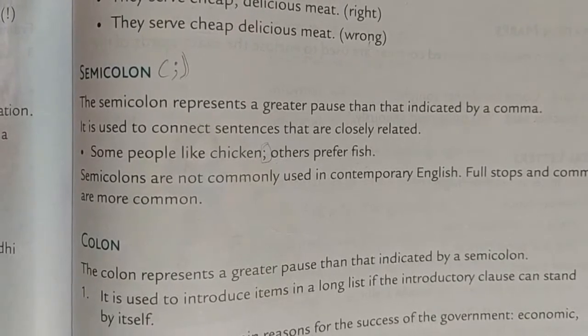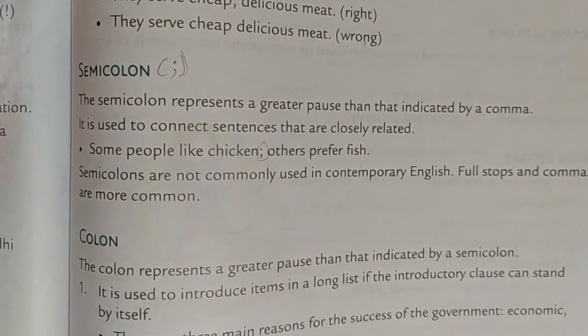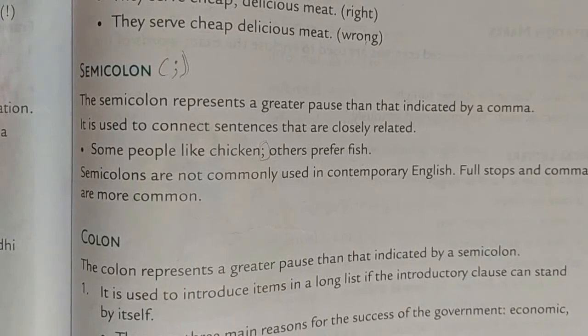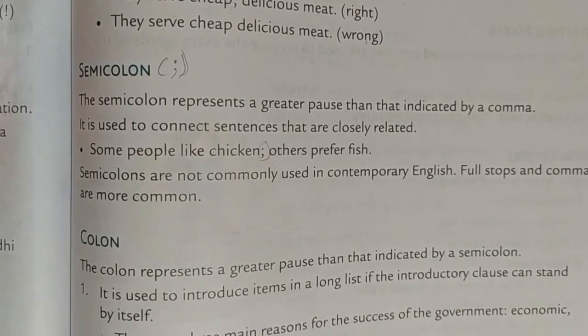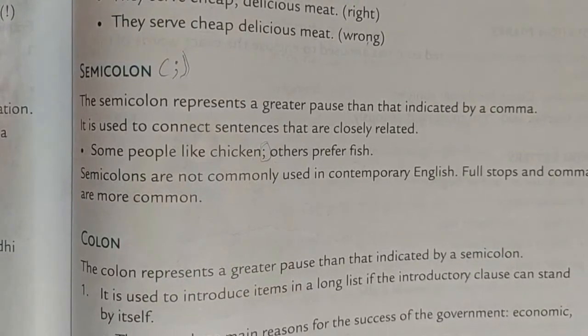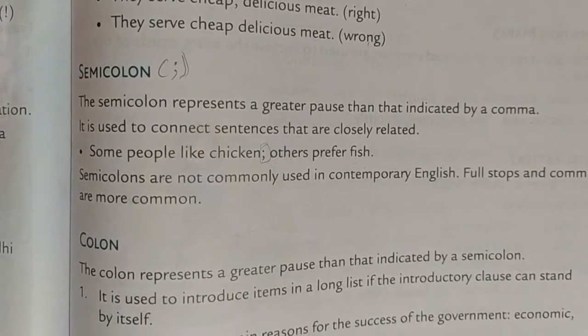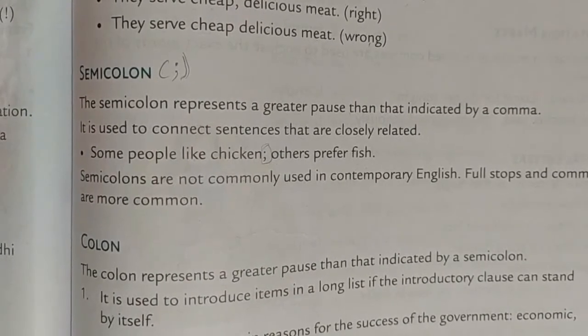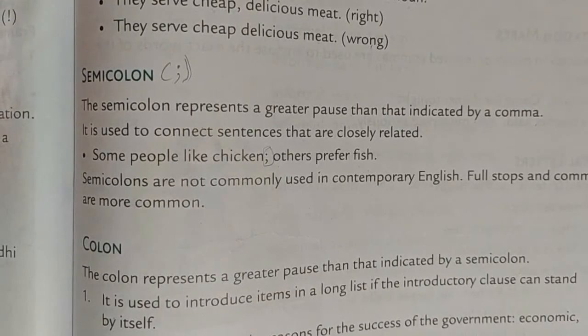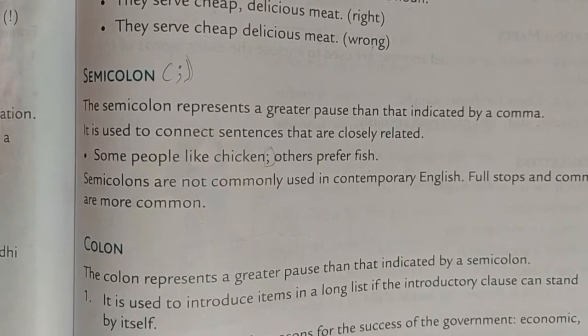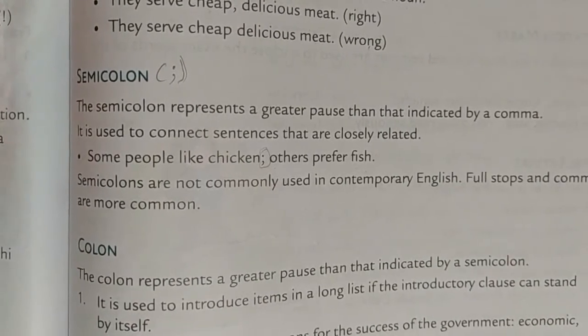Understood? So this is the semicolon. It's very short, so very easy also. So don't take so much load. It's very easy. When you go through it, you'll understand. And if any problem, you can ask me. For today, we will learn these two kinds of punctuation marks. The rest of the punctuation marks we'll read in the next video.